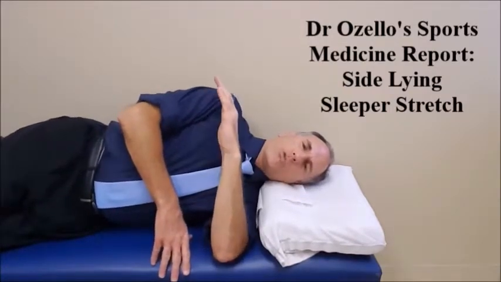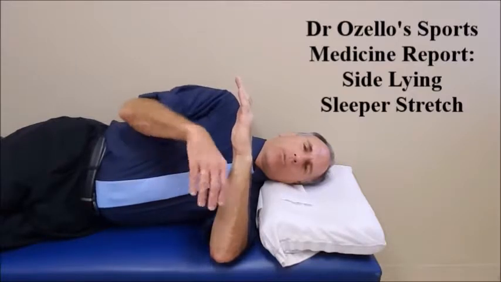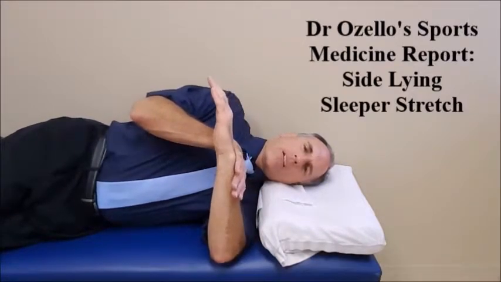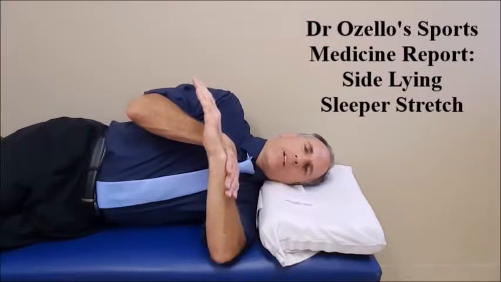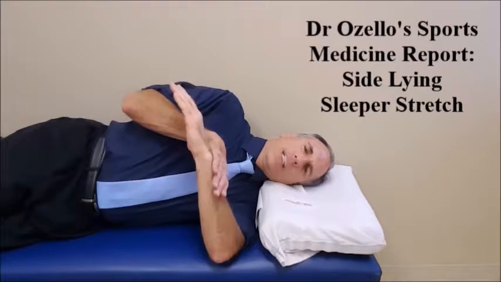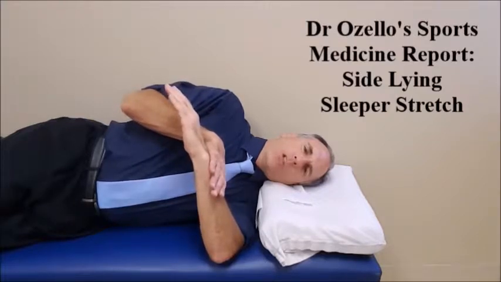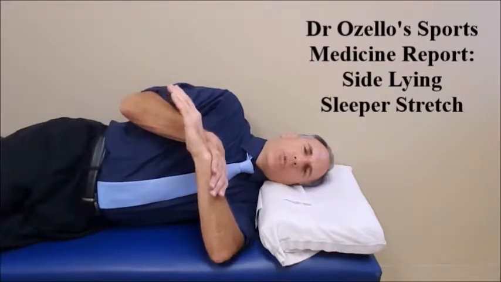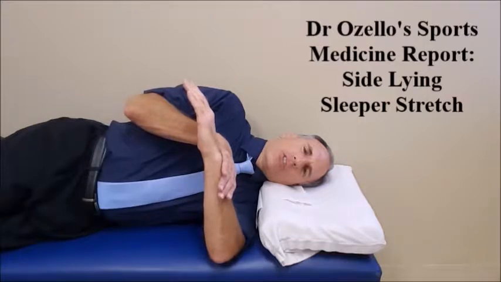You want to retract the scapula of the working arm. Take the opposite hand and very, very gently move the shoulder into internal rotation. Once you feel a mild, comfortable stretch, hold that stretch for 5 to 120 seconds. You should never feel pain. You should never feel any symptoms of burning, numbness, or tingling. If you do, ease off on the stretch.